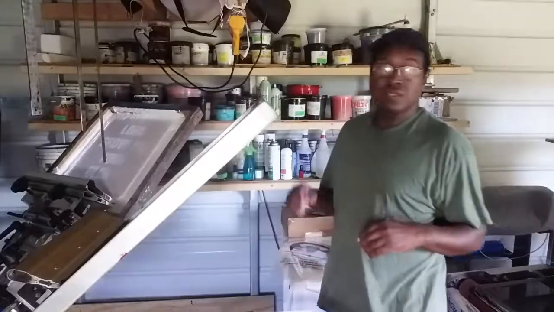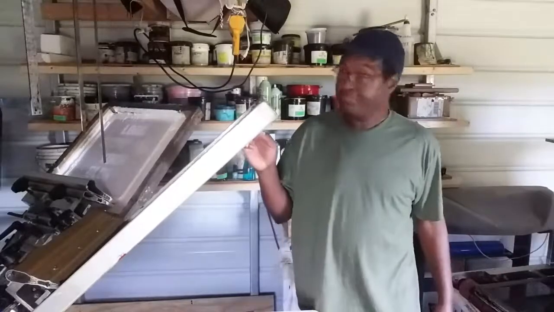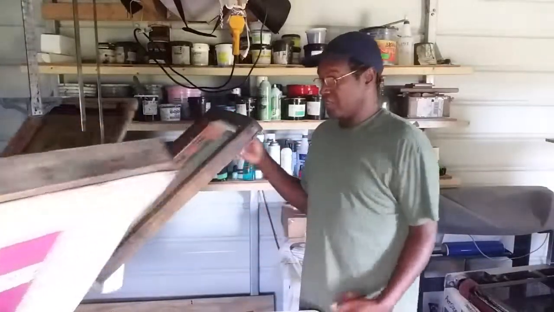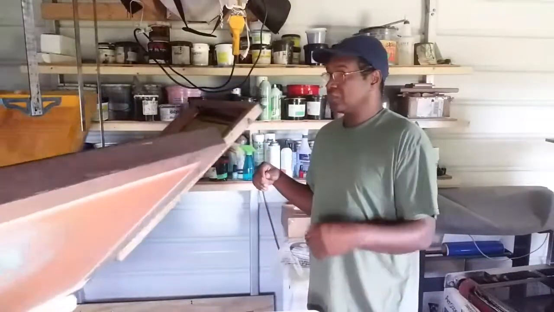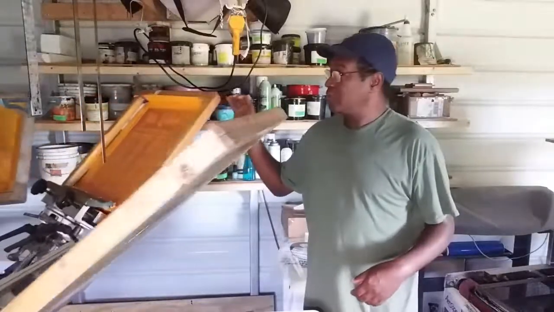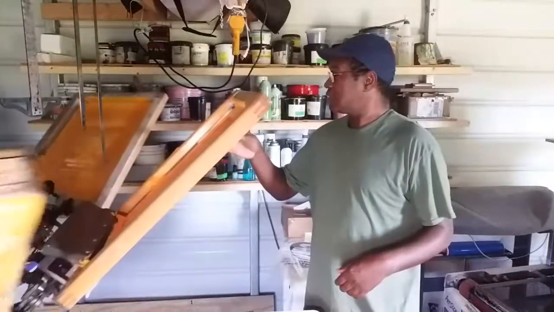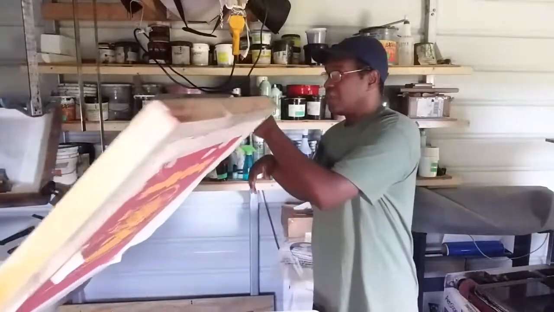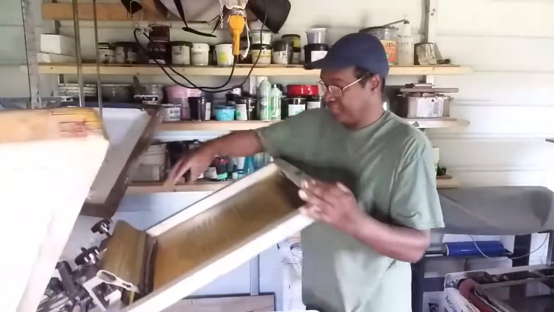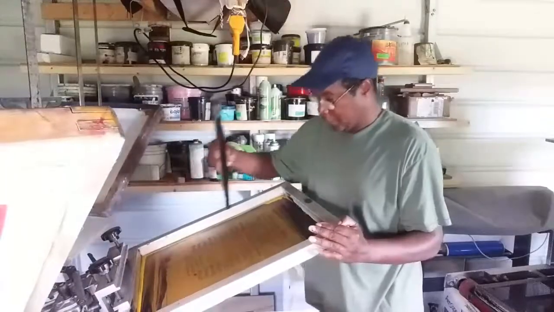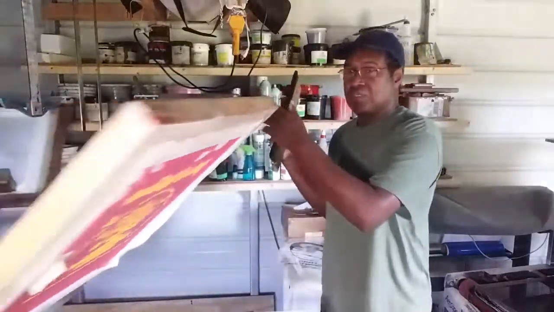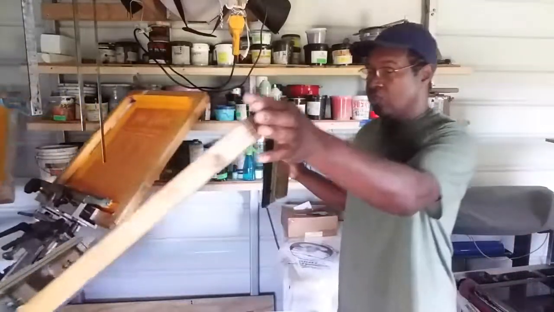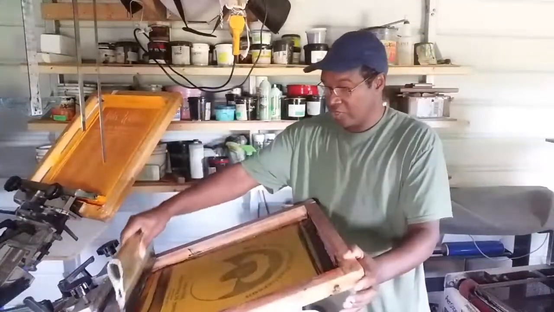So let me print the screen that I posted on YouTube. It's falling apart. Hold on, let me get found my squeegee that I used. Here we go. All right. Now squeegee here, and this is our screen.